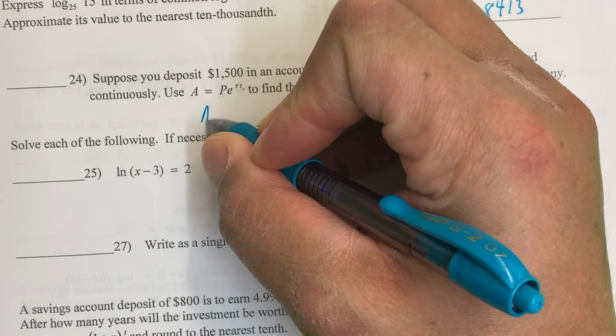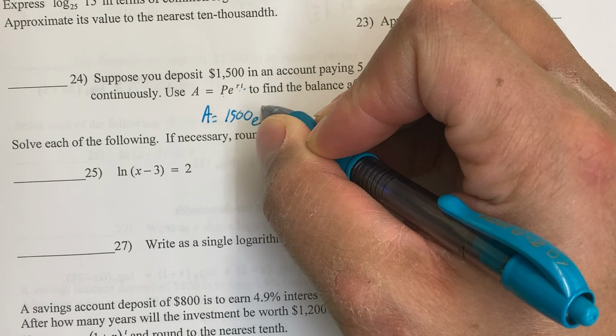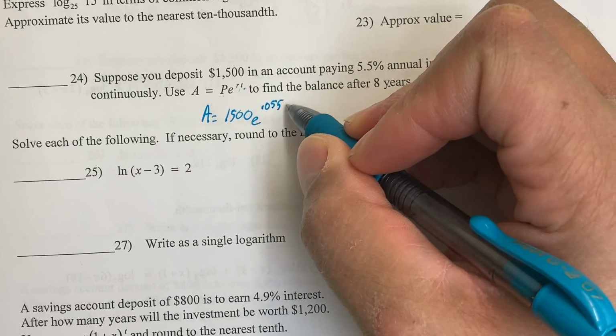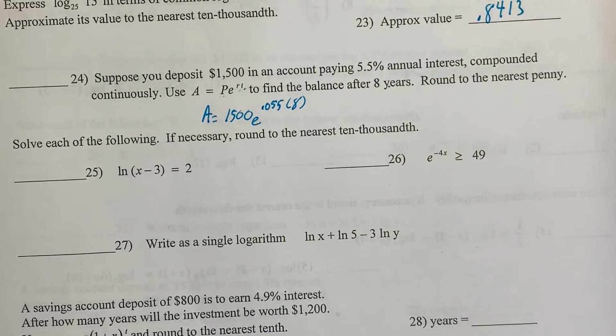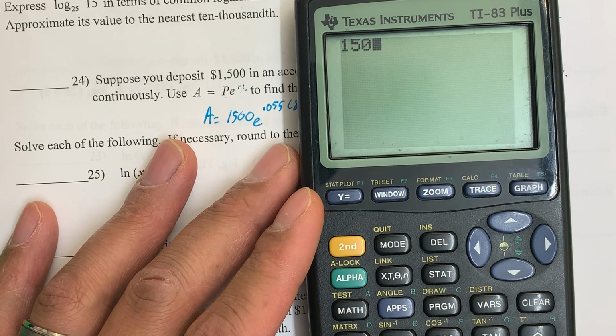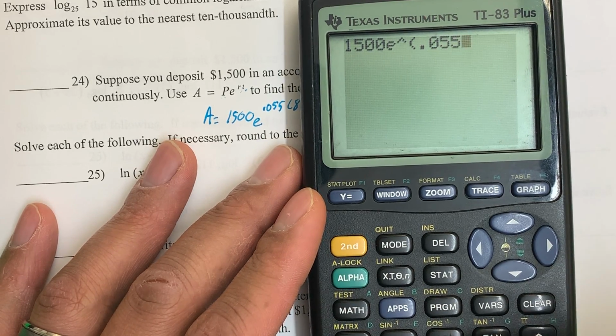Plug it in. A equals 1,500 e to the 0.055, right? Write that as a decimal, times 8 for T. Throw it right in here. 1,500 e to the 0.055 times 8, close parentheses.